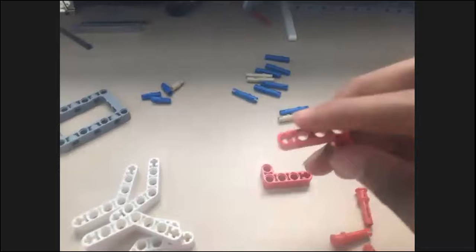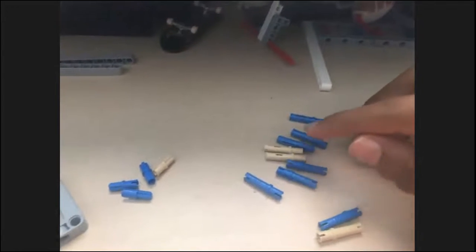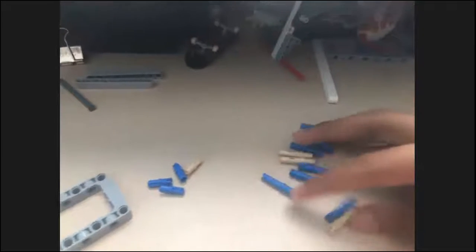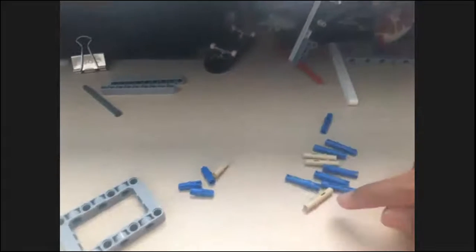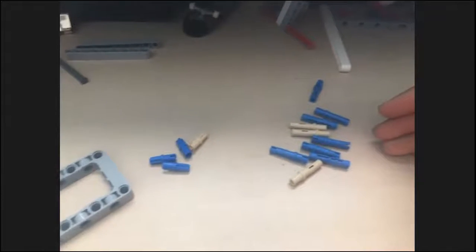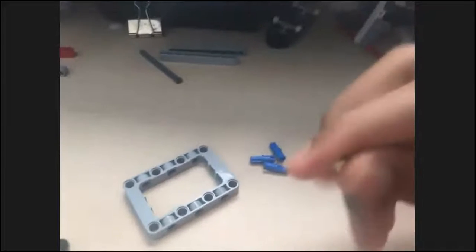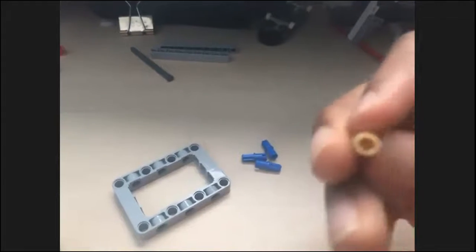You need 2 of these L beams or 4 by 2 beams, and you need 1, 2, 3, 4, 5, 6, 7, 8, 9, 10 of these blue and tan beams. If it doesn't really matter the color, it really doesn't matter. You need these pegs. One end there's an axle peg, and the other end it's a peg. So that's pretty much all the pieces. And so now I can show you guys how to build it.